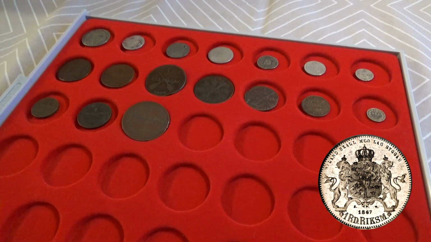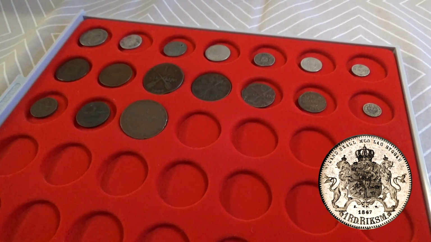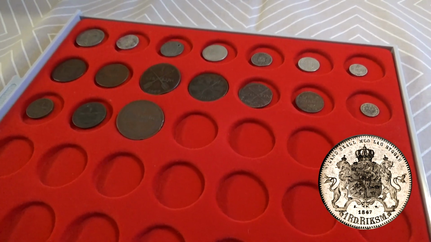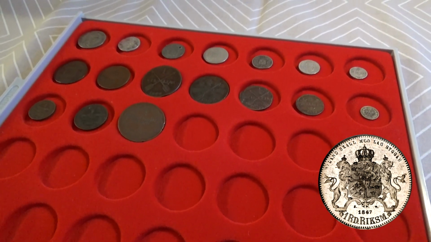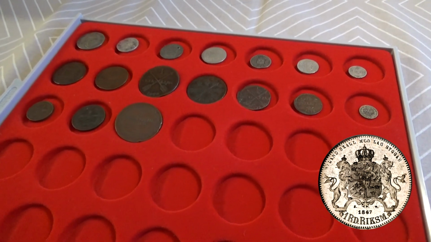Complicated like that. That was the main currency between 1850 something, around the time when the öre was introduced, until the krona came about in 1873.